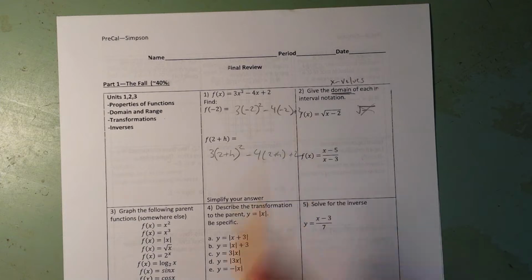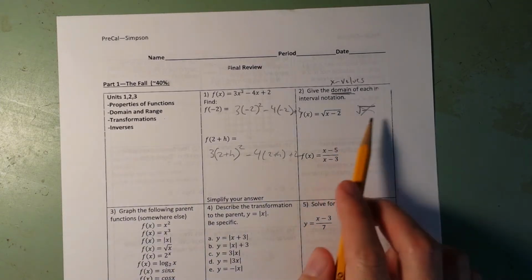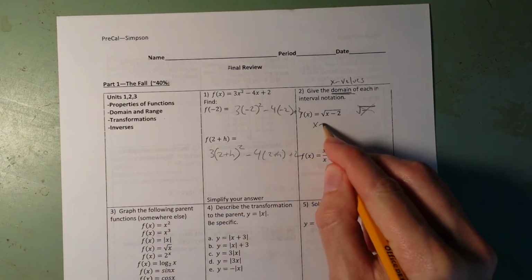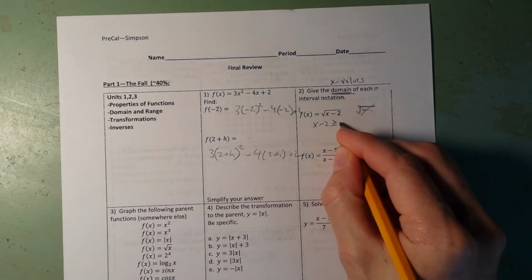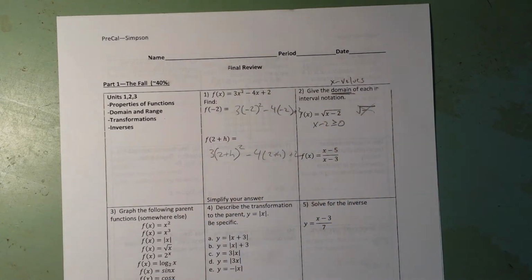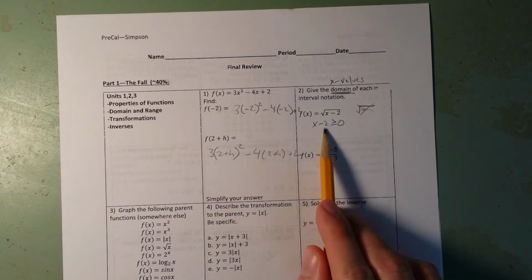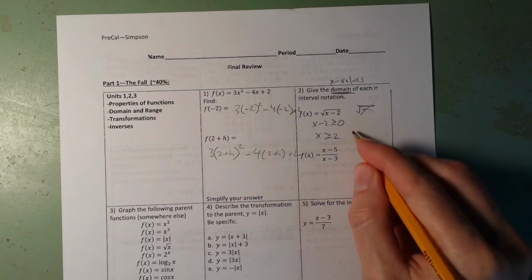So, what x values can you plug in so that this does not happen? You want to get either a positive value or 0, a non-negative value. Or in other words, the x minus 2, whatever's underneath the square root, has to be greater than or equal to 0. It's got to be positive or 0. At least it can't be negative. So, what x values would make that work? Well, a real simple way to do this is just add the 2 to the other side, and you know that x has to be greater than or equal to 2.